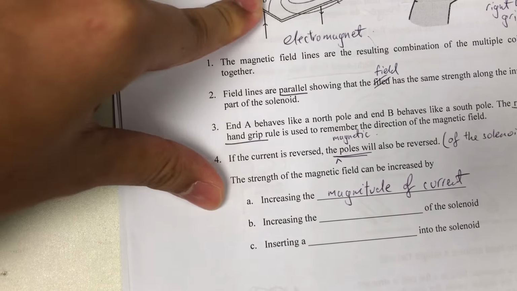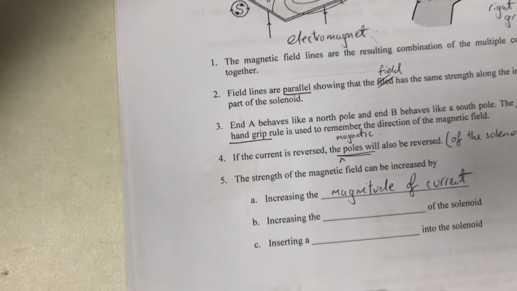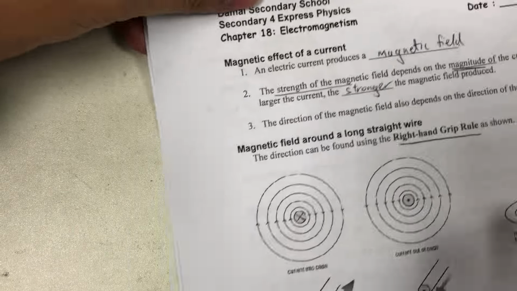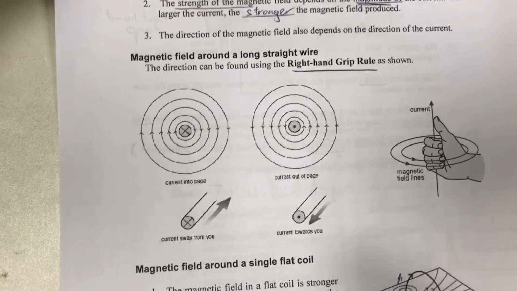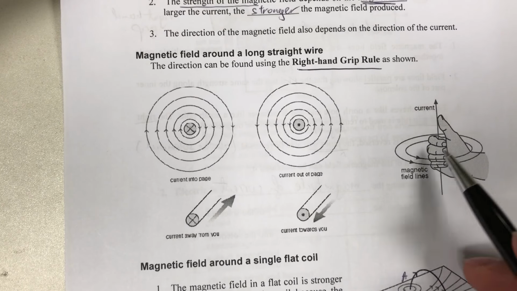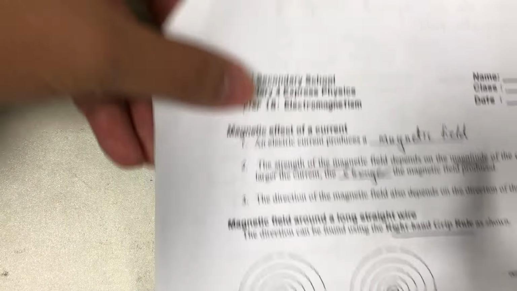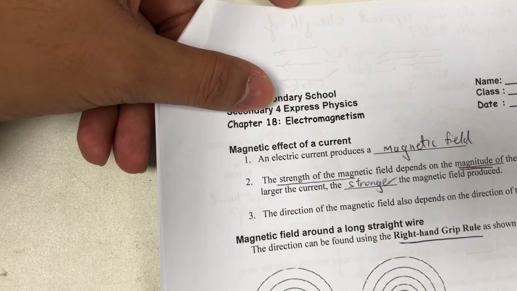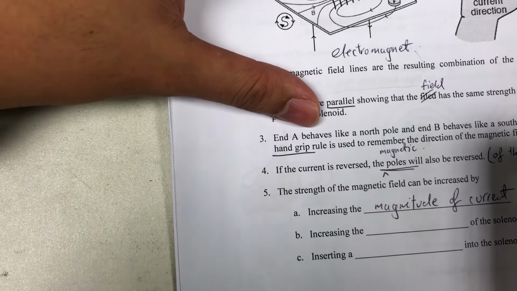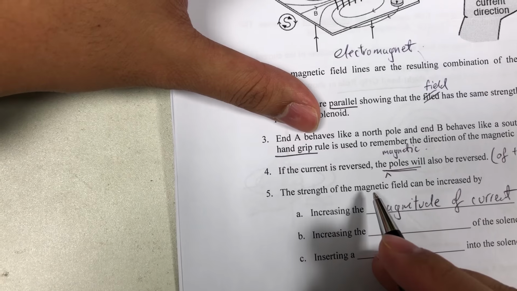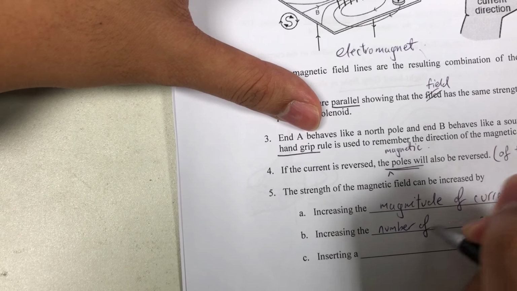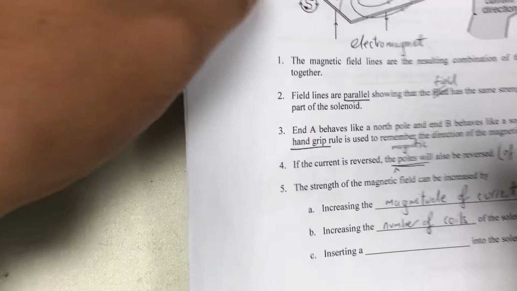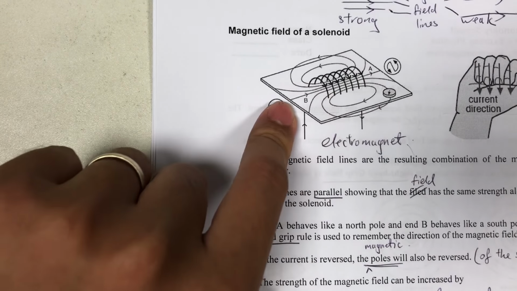This is in line with our first idea previously, where we talked about a single current carrying wire and how the strength of the magnetic field is affected. Like the first point over here, the larger the current, the stronger the magnetic field. But at the same time, the strength of the magnetic field can also be increased by increasing the number of coils. As discussed just now, by increasing the number of coils of the solenoid, you increase the strength of the magnetic field as well.